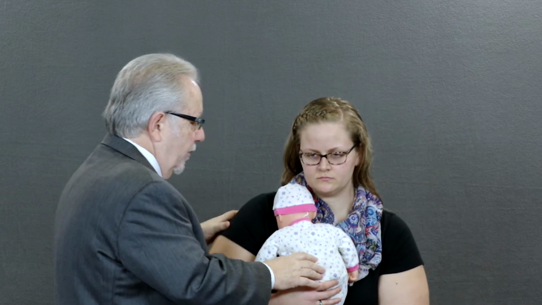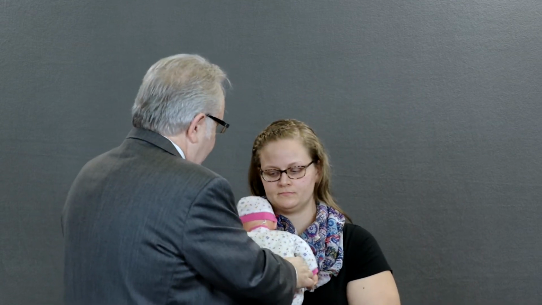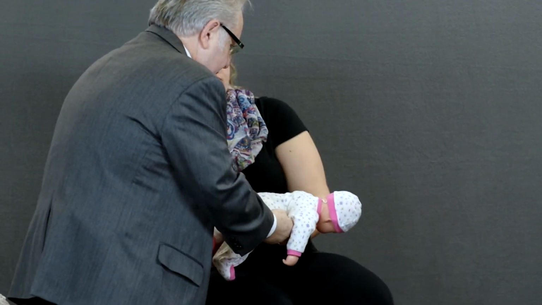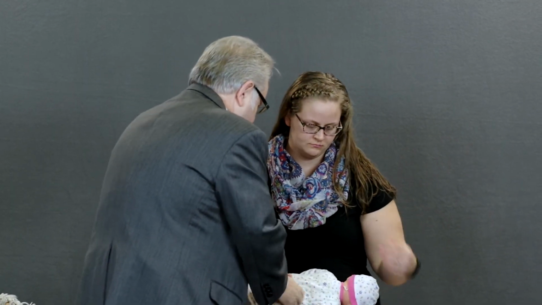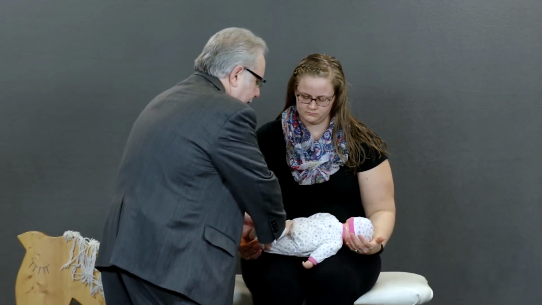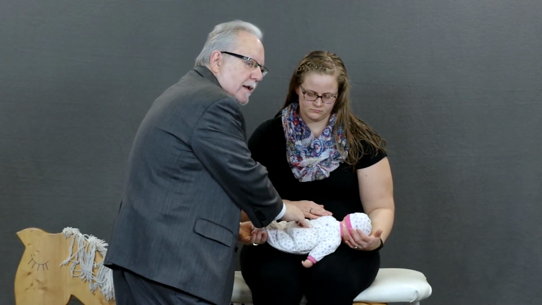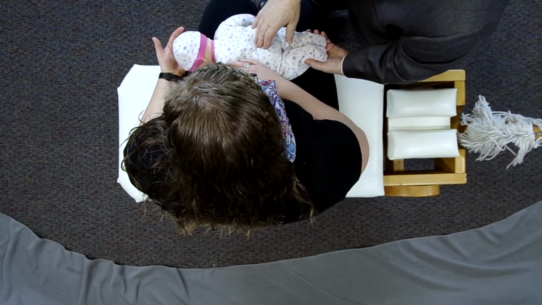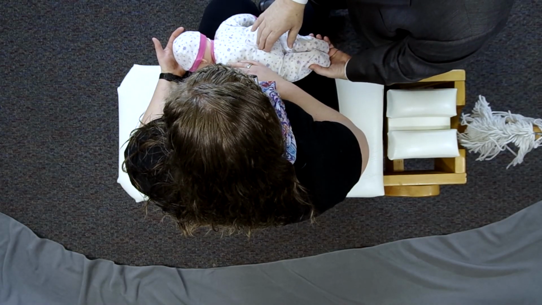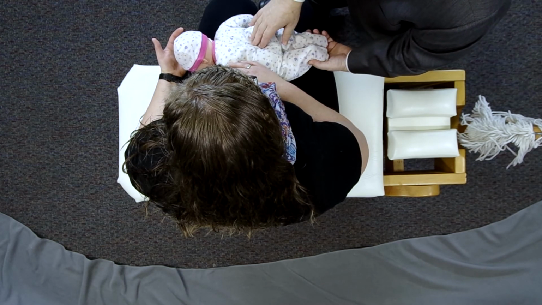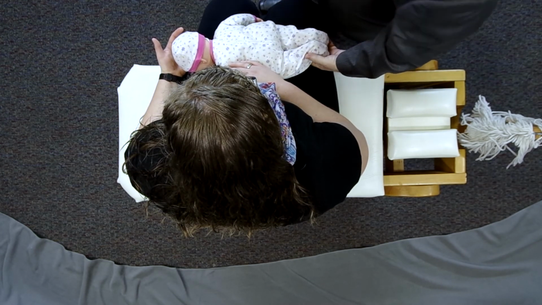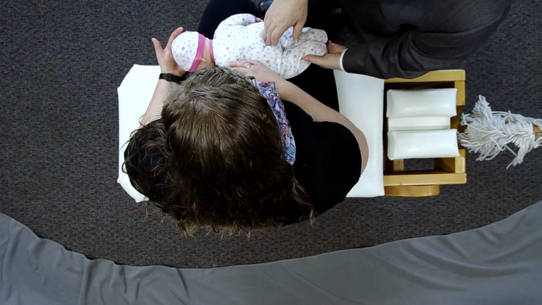The other thing I may do is check motion with the parent sitting down. Here, we could place the child across the parent's lap, just like that, okay? And we can actually take the feet this way and check for motion in the lumbars by extending up like so, okay? We're checking for motion in the lumbars, and we can do the sacral segments the same way.